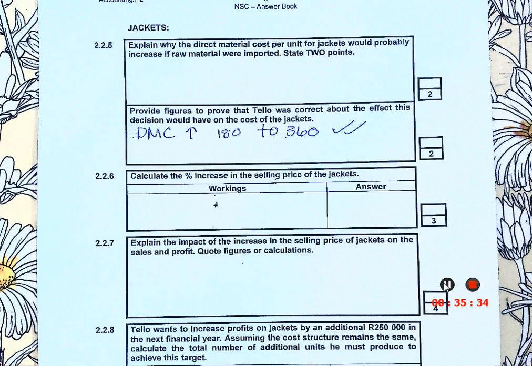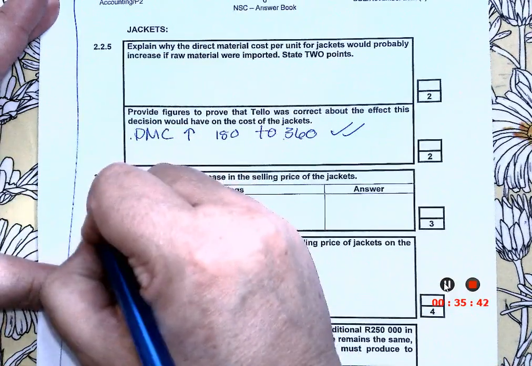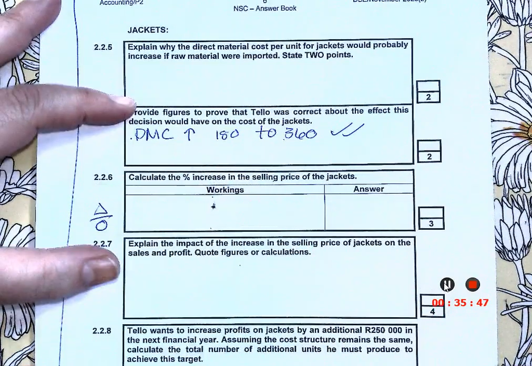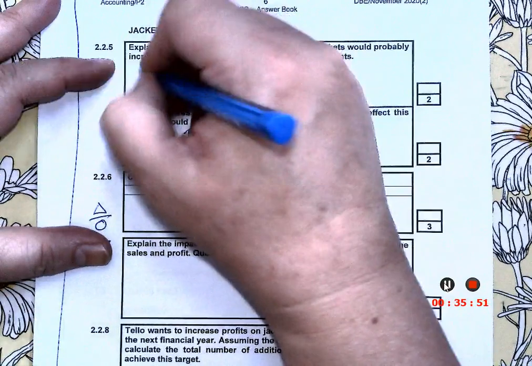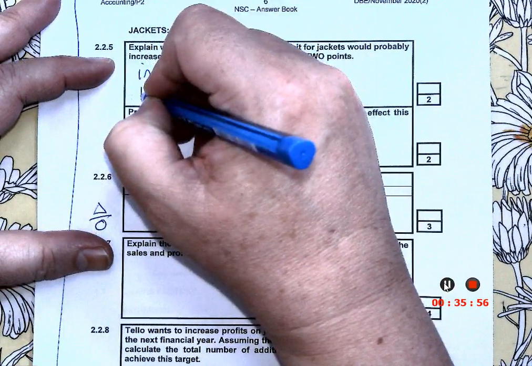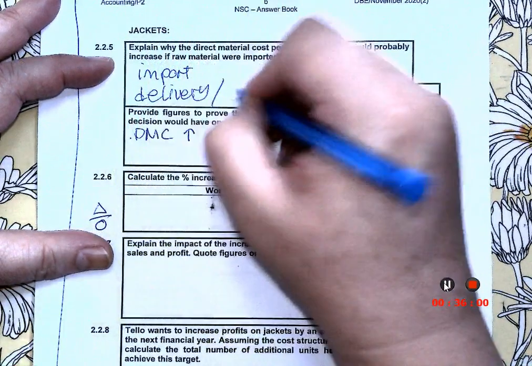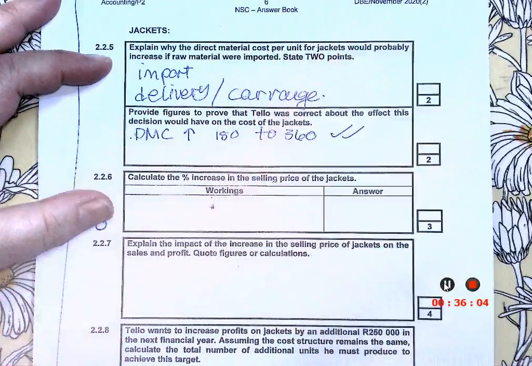Okay, calculate the percentage increase in the selling price of the jackets. Now remember, it's the man in the hat. Oh my word. Import and delivery. Carriage. Thank you so much.